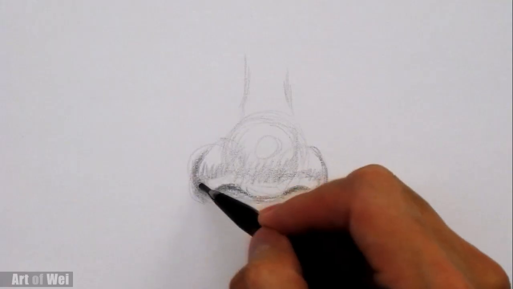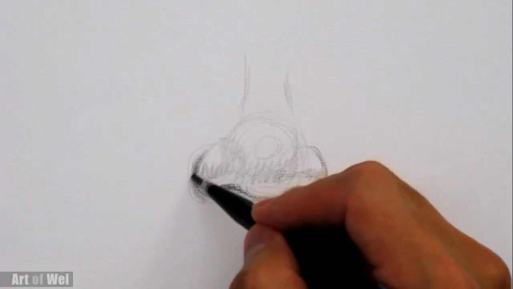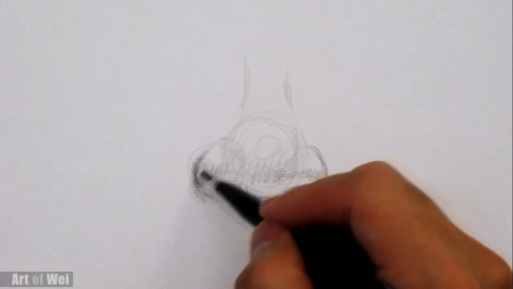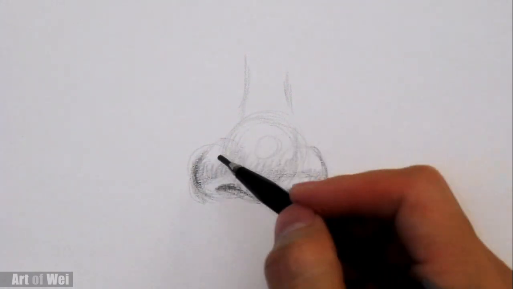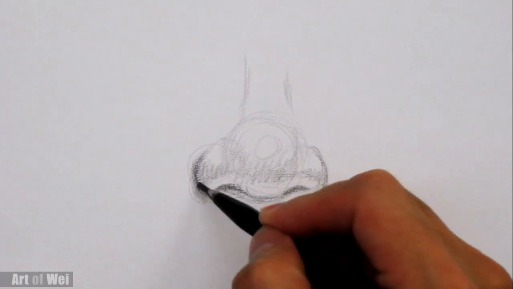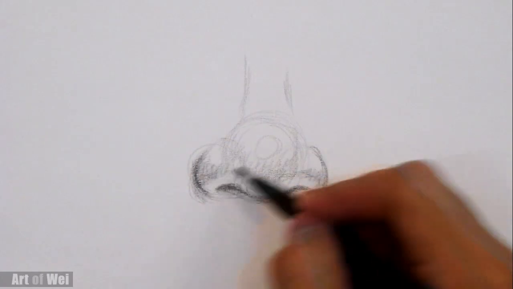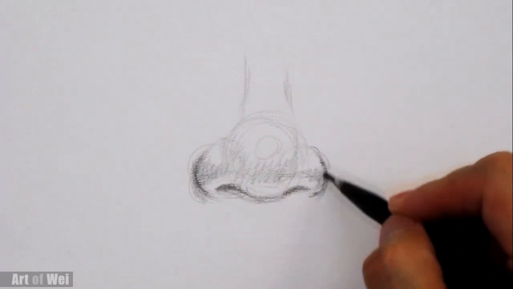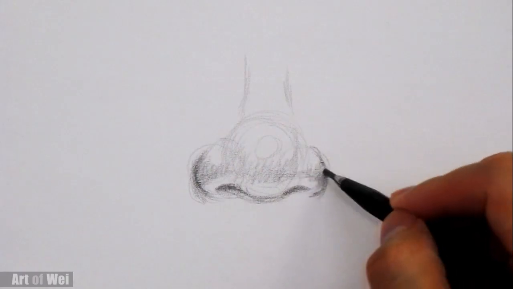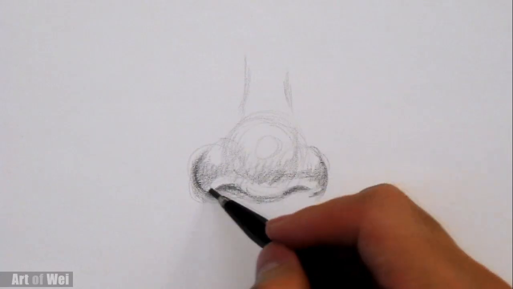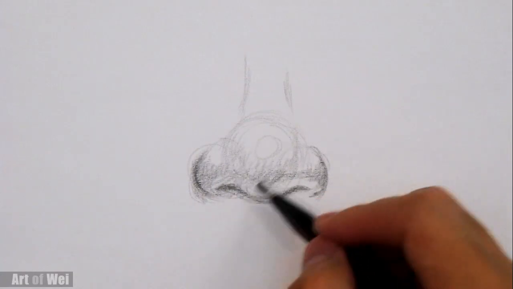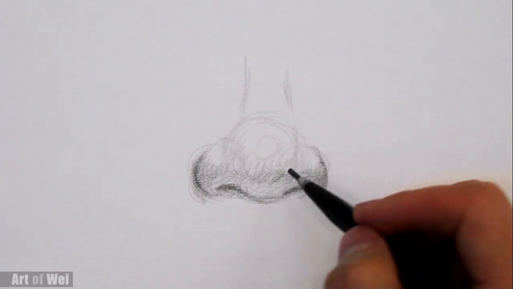Okay, here's the edge. This edge right here is dark because it's curving away. It's like if you look at a ball or something, the edge of the ball is dark. It curves away, so that's why it's dark. So we can make this dark like this. Okay, and then this is dark. And then underneath is dark too because it's not catching any of the light.